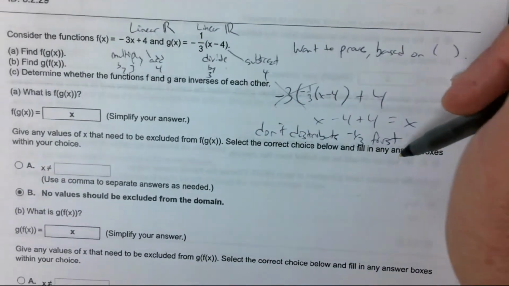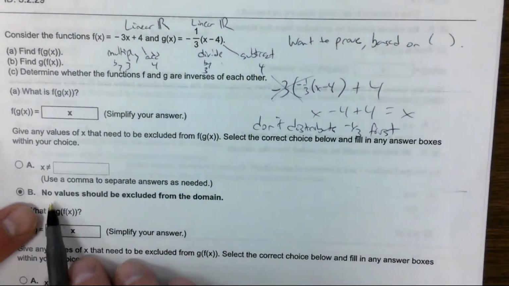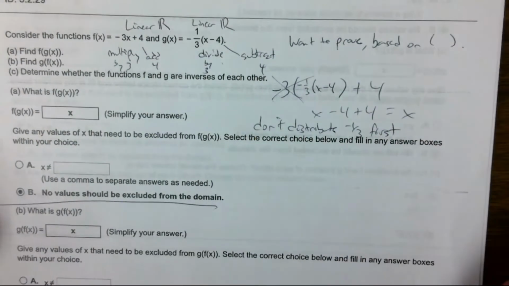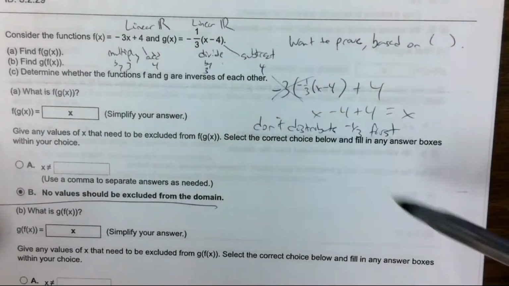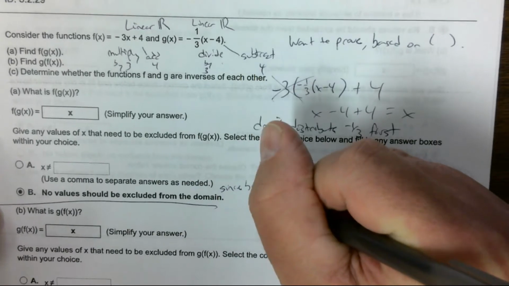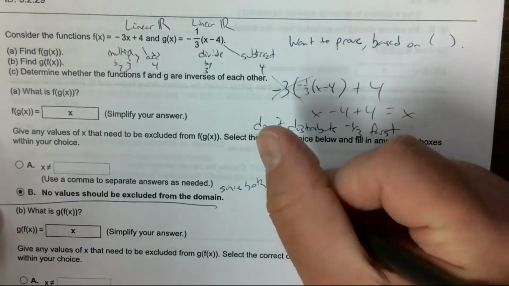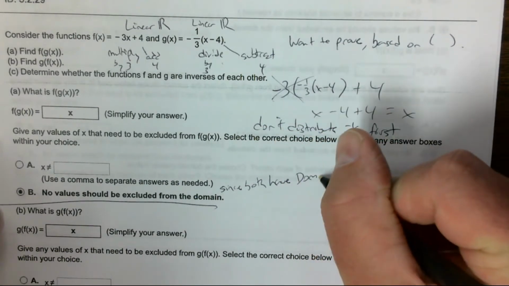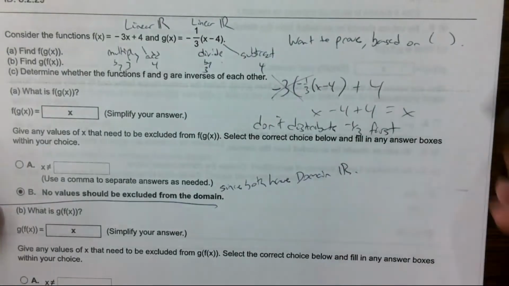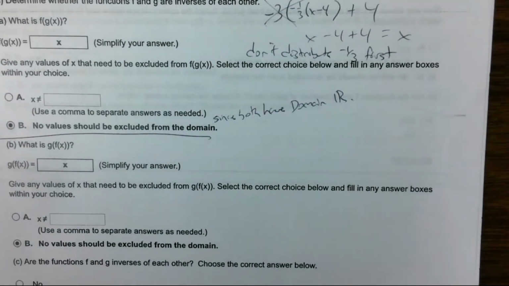Okay, so this time we need to say no values are excluded from the domain, because they're both linear. Since both have domain all reals. We've seen before other ones have all reals also, like x squared and absolute value.